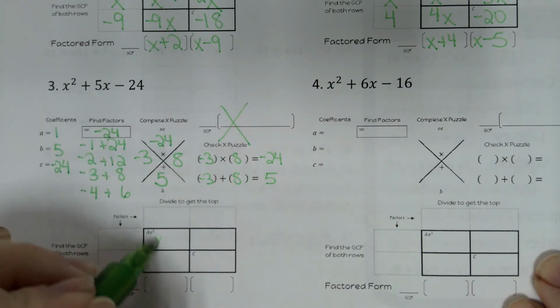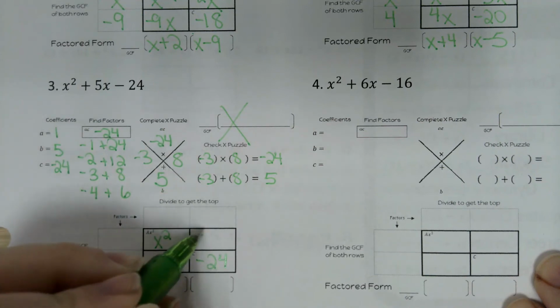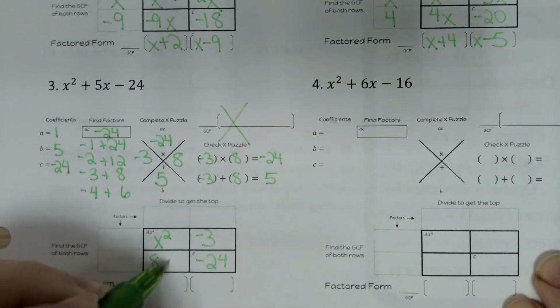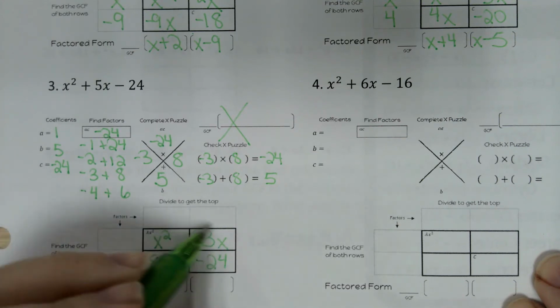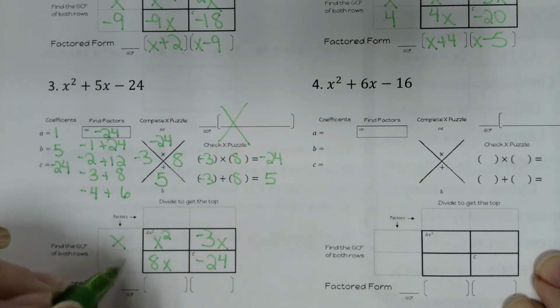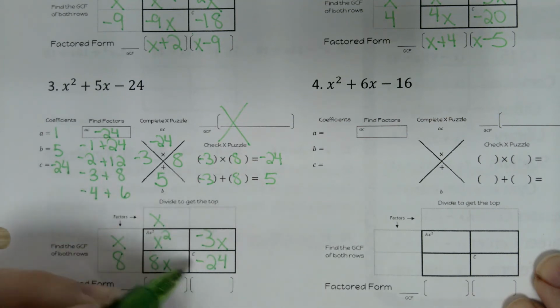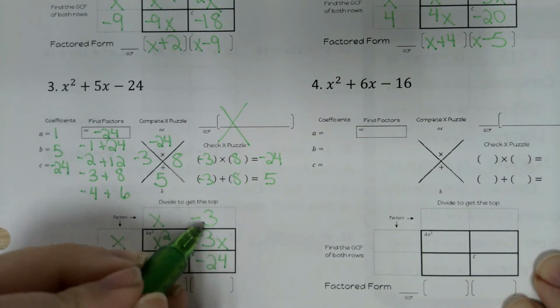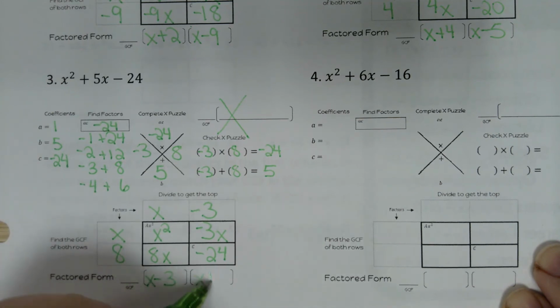First term, first box. Last term, last box. Our negative 3 and our 8 each get their own x in their own box. What comes out of the top row? An x. Out of the bottom row, 8. The left side, x. The right side, negative 3. So our factors are x minus 3 and x plus 8.